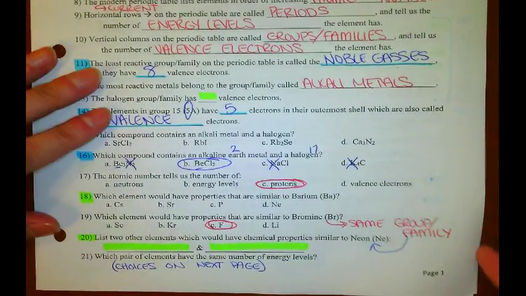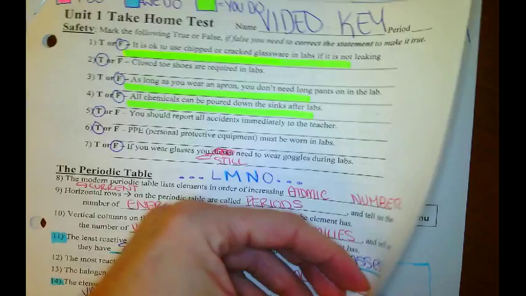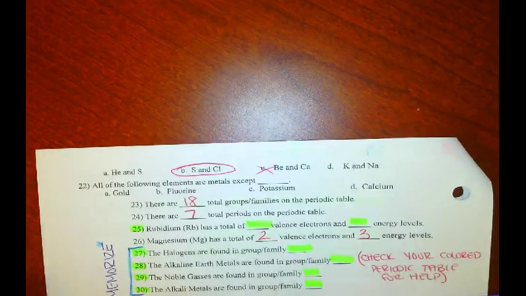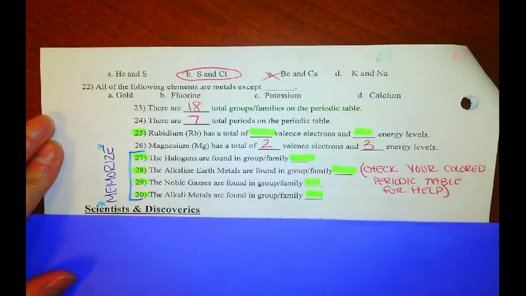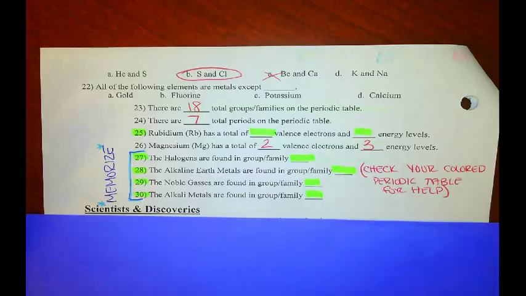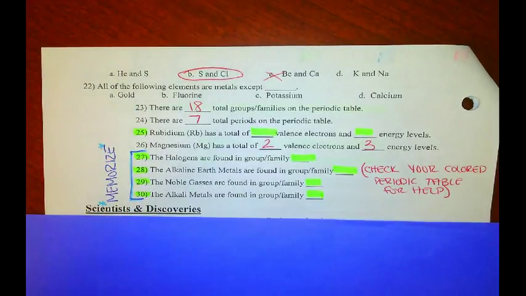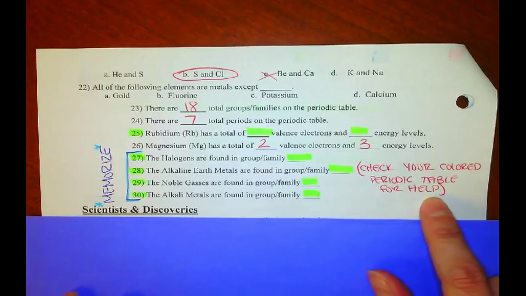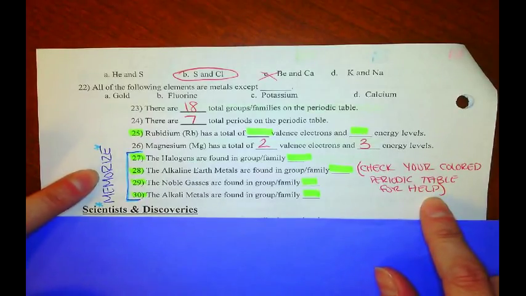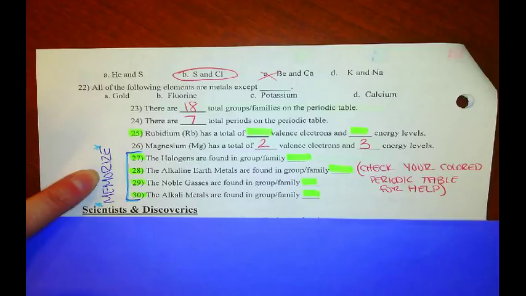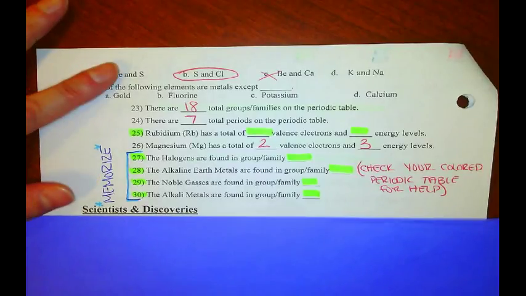I got printed goofy, so the answer for number 21 is on the next page. I'll show you that. Okay, for this stuff, go ahead and check the red answers. I'm going to let you have this in green. I want you guys to practice that. Check your color periodic table for help, but you absolutely have to memorize these 4 groups. Okay, so push pause if you still need this.